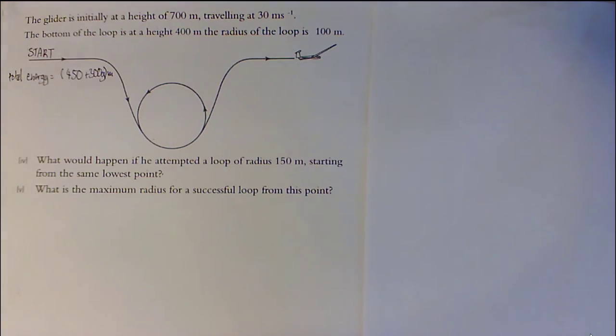Right, last two parts of the question, I'm going to tackle them together because part 4 is subsumed within part 5 if I do it right. Once I know the maximum radius for a successful loop, I can just write down the answer to part 4. So I'm going back to where I started.